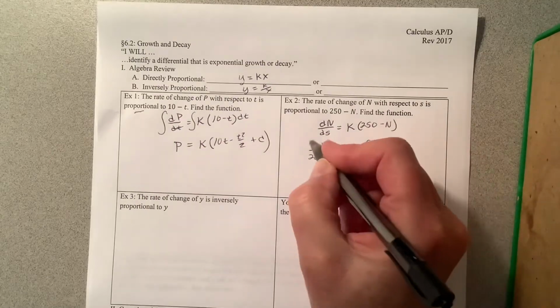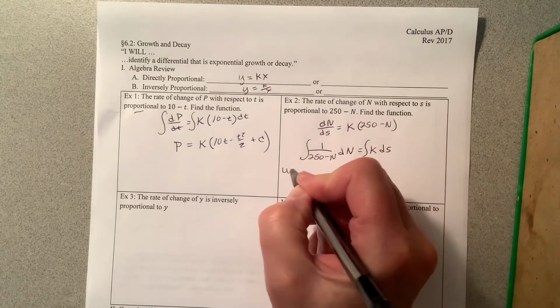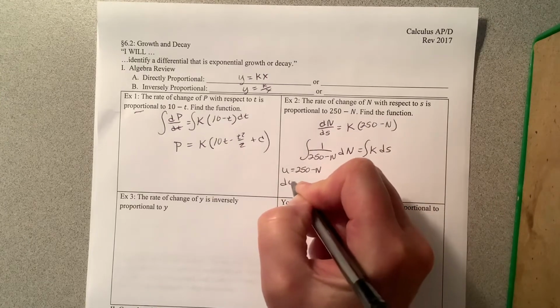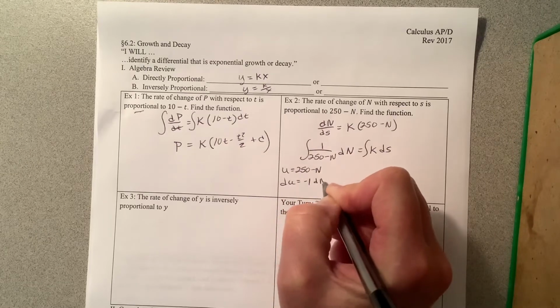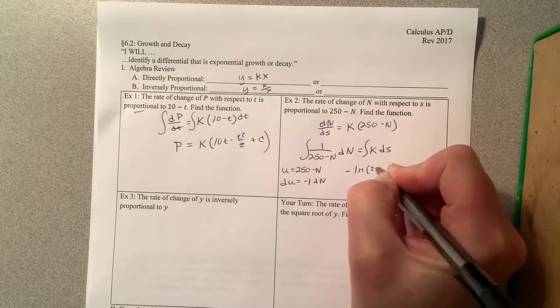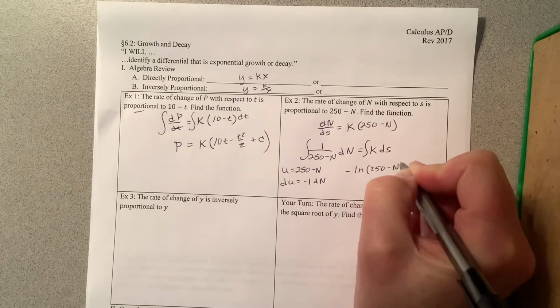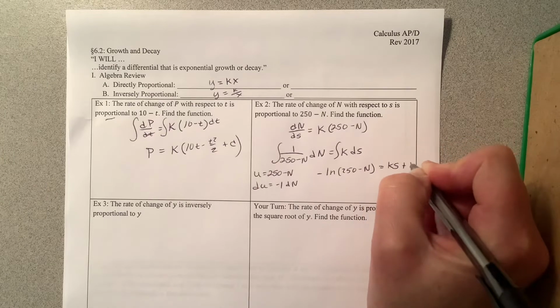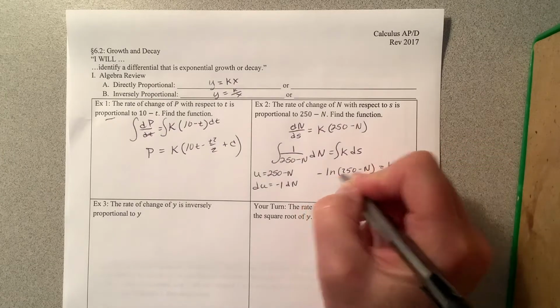And you integrate. Do a u sub again so you don't forget the negative. 250 minus n. When you find du, you get negative 1 dn. So this becomes negative ln of 250 minus n equals ks plus c. Let's move our negative over.